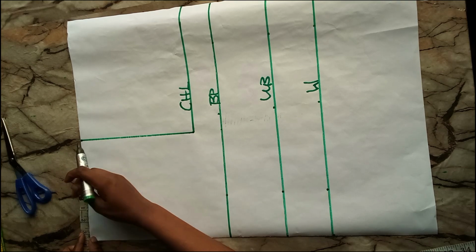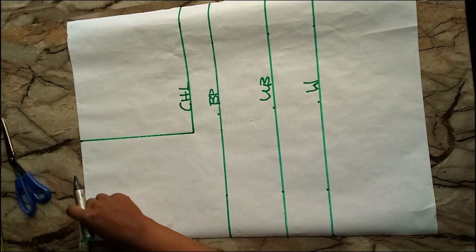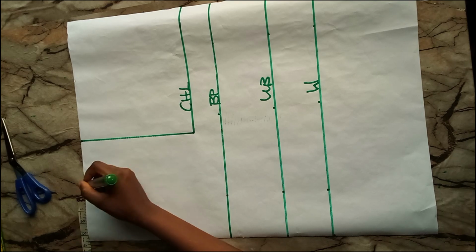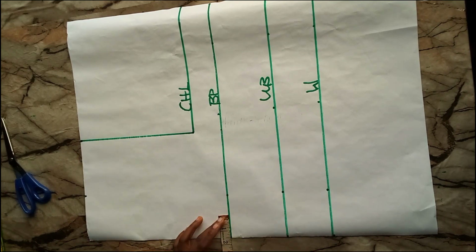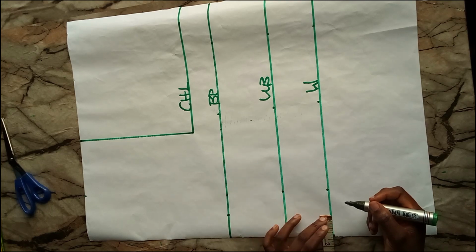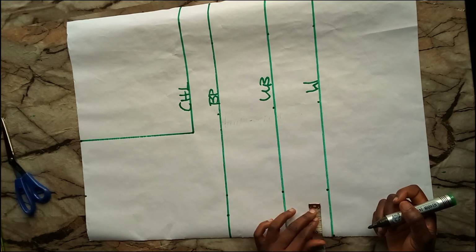So right now we are going to go ahead and mark the back pattern. You can see just the way I've marked my vertical measurements. My chest line is always 2 inches above my bust point, like for a size 12. So if you're a size 10, you can use 1.5.